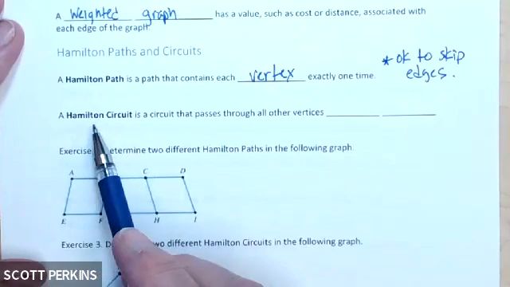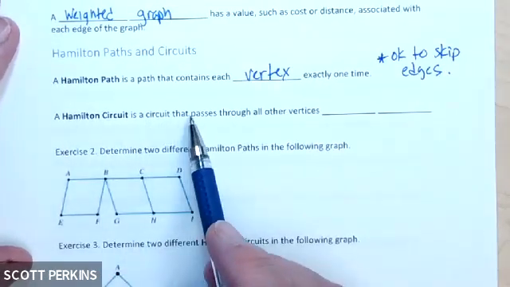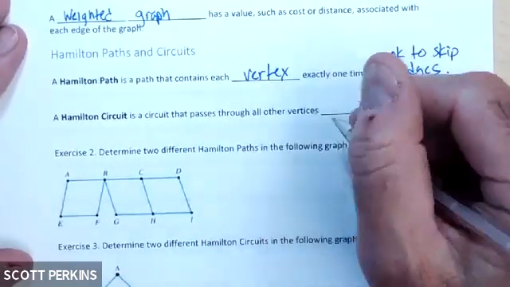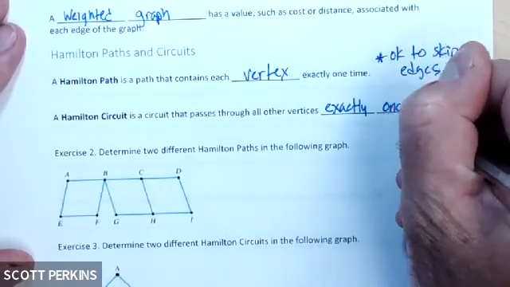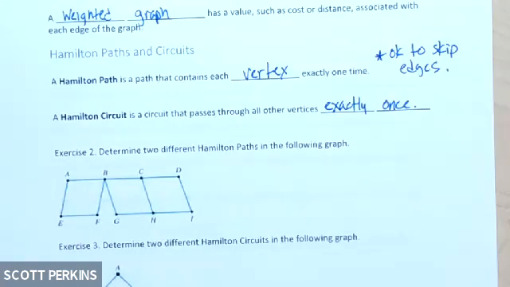A Hamilton circuit is a circuit that passes through all the other vertices exactly once. The only vertex that you repeat in a Hamilton circuit is the one that you start and stop at. You will repeat that one because that's the definition of a circuit. But all the other vertices you're going to go through once. Again, it's okay to skip edges. You're not going to get to every edge in a Hamilton path or a Hamilton circuit.